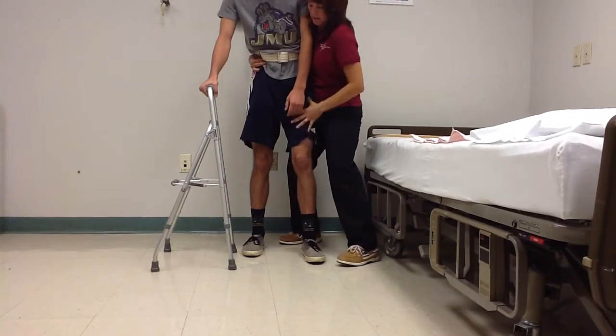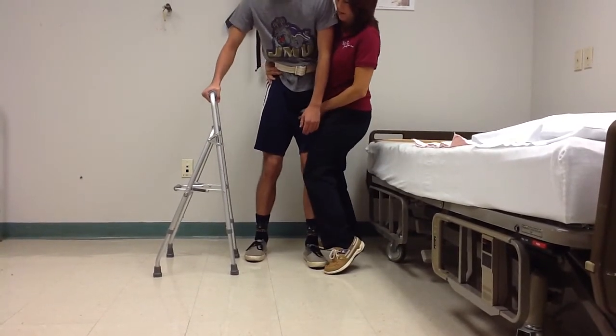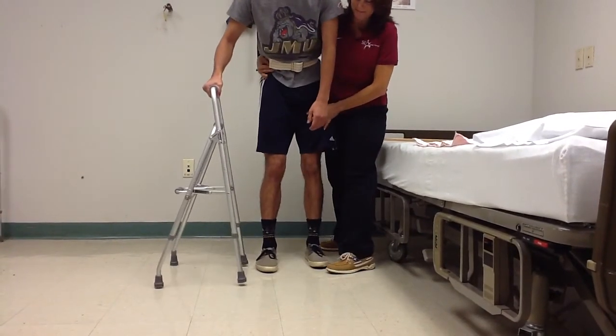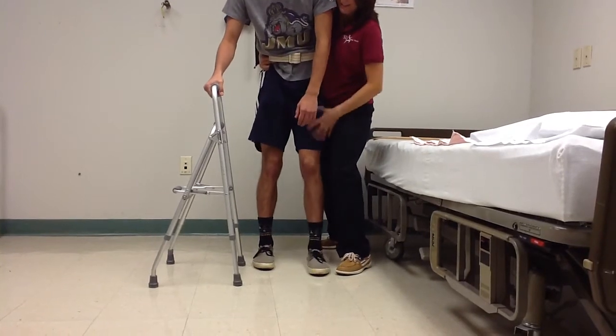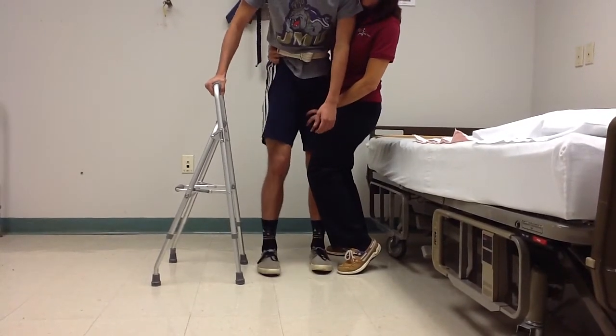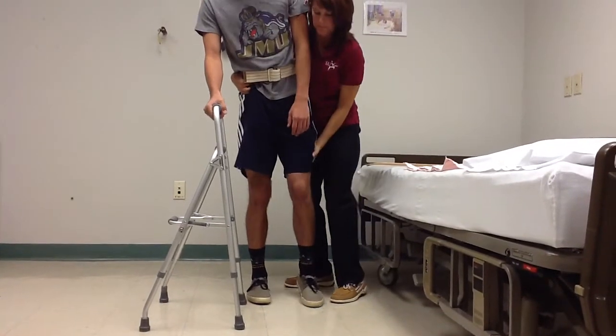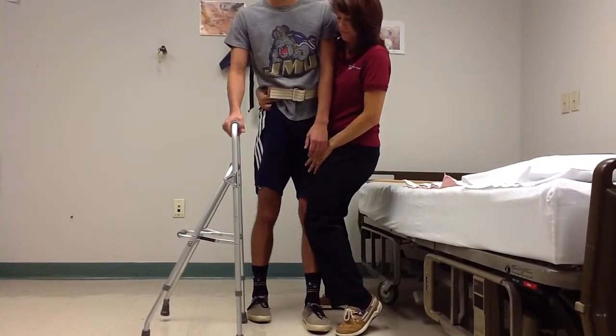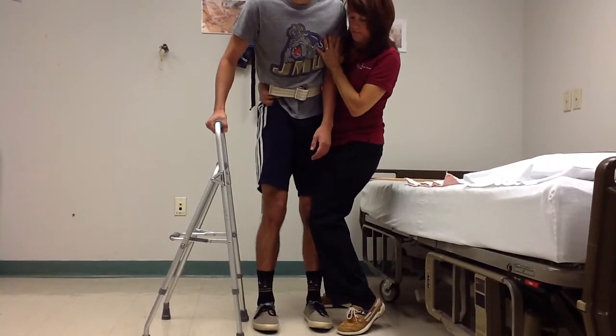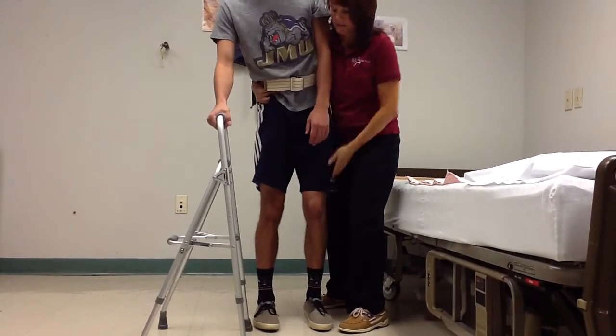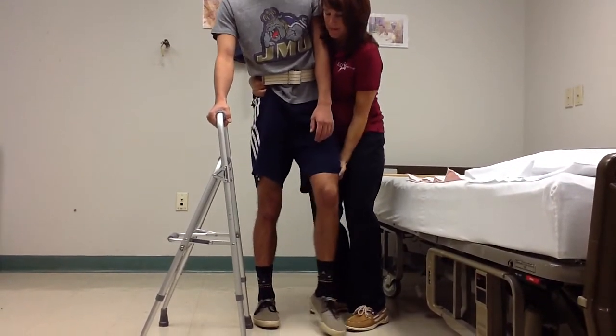Here the physical therapist is providing more of a moderate assistance with the left lower extremity. Notice how the therapist can actually block the left lower extremity in order to prevent buckling. Again, paying attention to the chest wall, keeping the chest up. This is not extremely functional gait, however, it's the start.